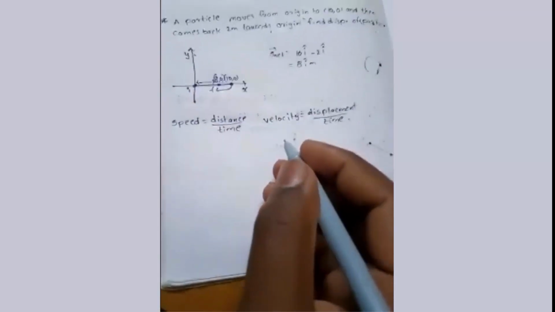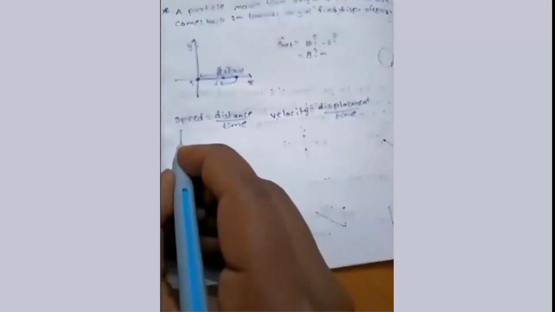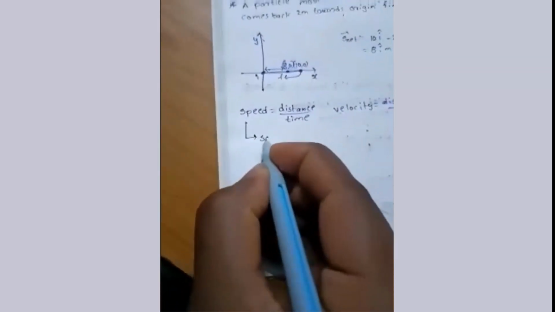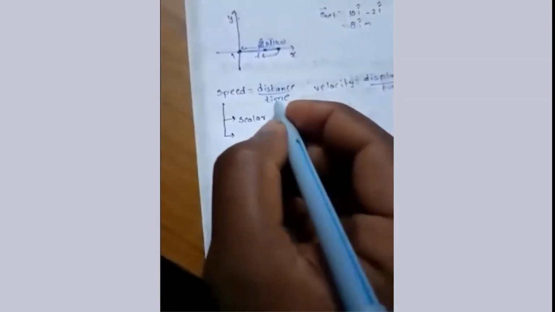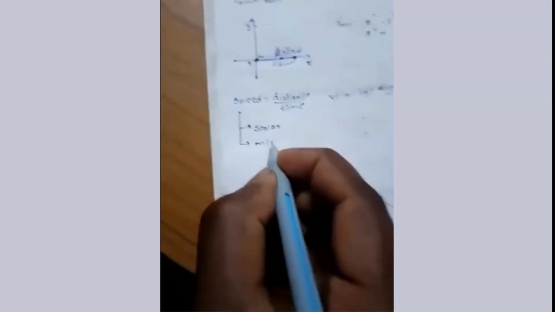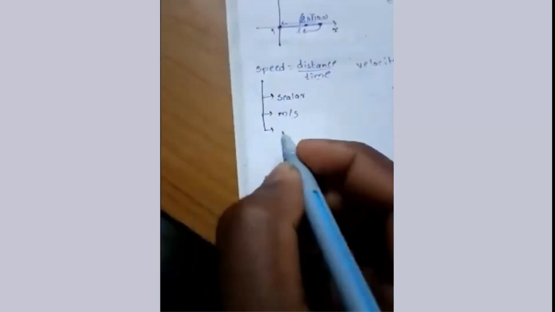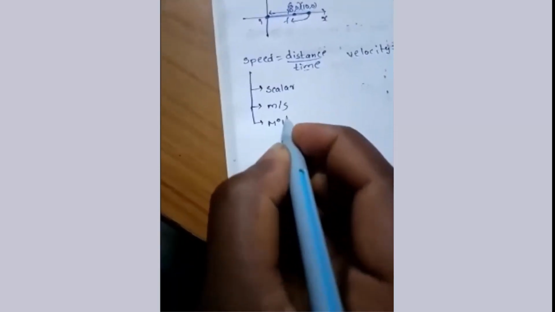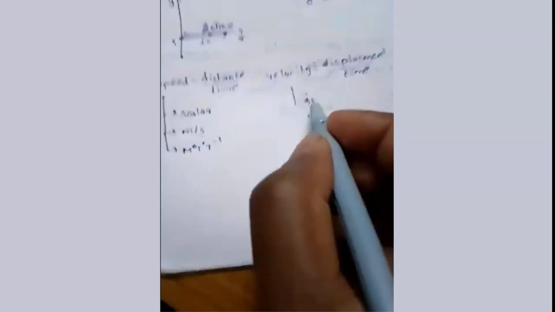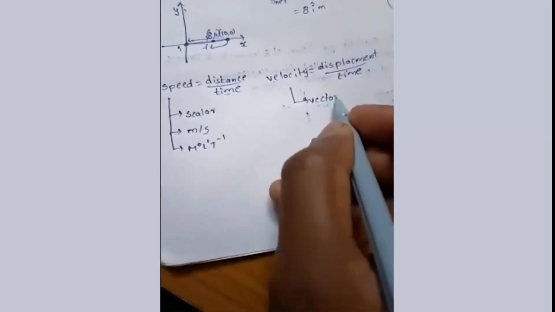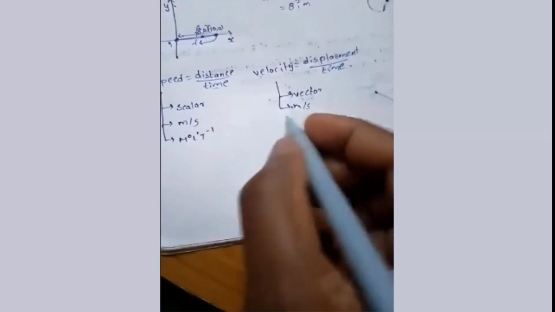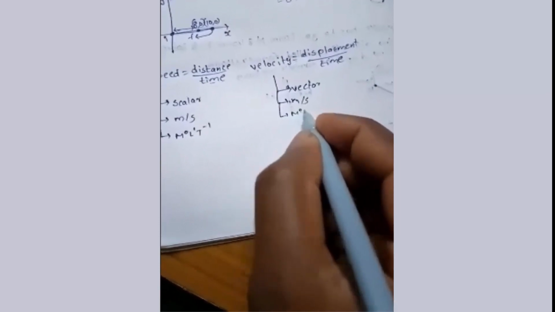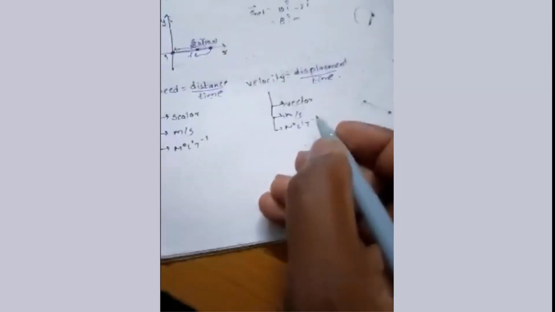The examples of speed and velocity. Again we see this. Speed is scalar and its unit is meter per second. So its dimensional formula becomes M power 0, L power 1, T power minus 1. And velocity is a vector quantity. It has the same unit, meter per second, and the same dimensional formula, M power 0, L power 1, T power minus 1.